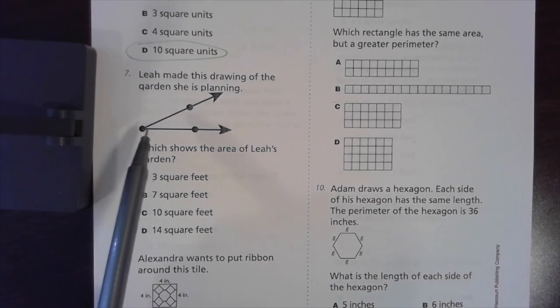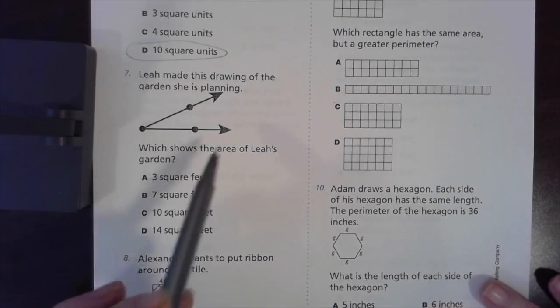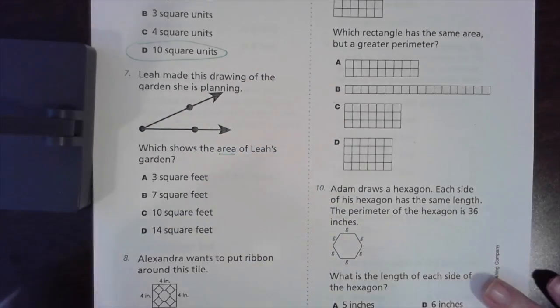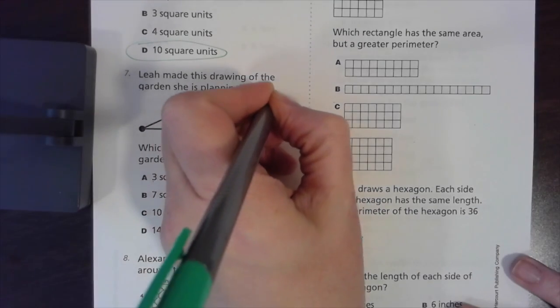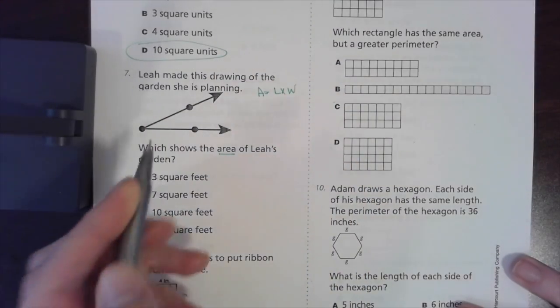Okay, there's another problem on number 7. Good gravy, who proofread this book? Okay, it says Leah made this drawing of a garden she is planning. I'm pretty sure Leah's garden is not an angle. So it says which shows the area of Leah's garden. Well, again, area is length times width. And what they've given us is an angle.